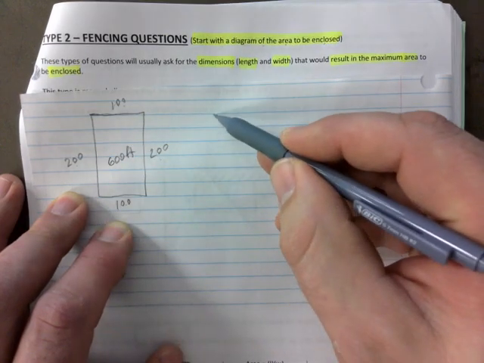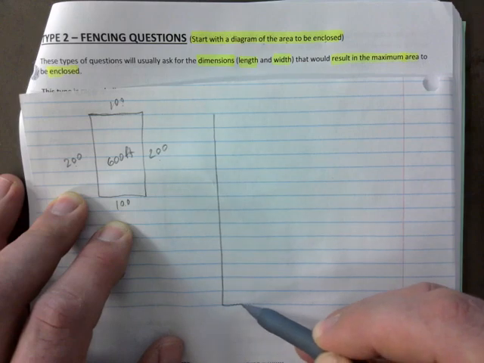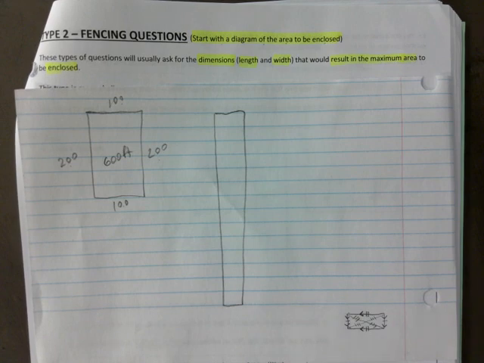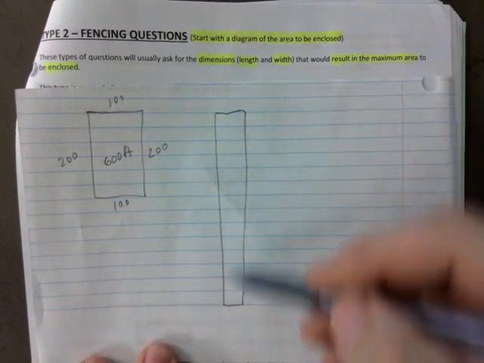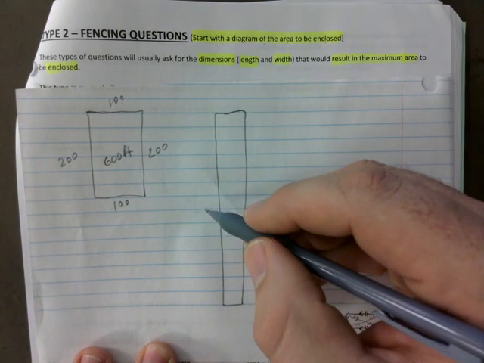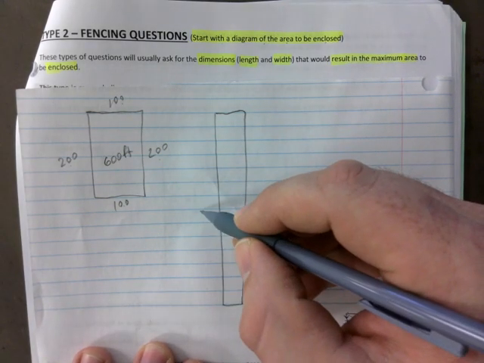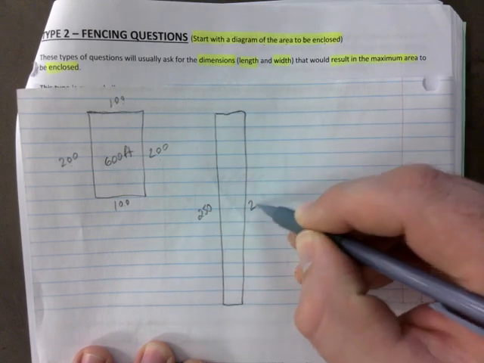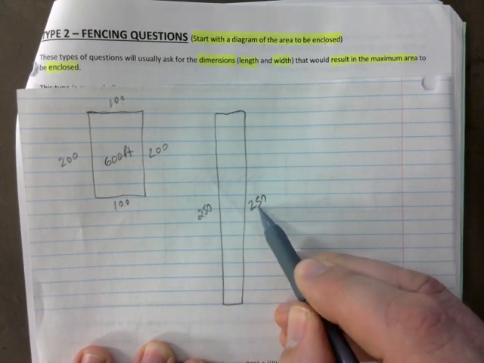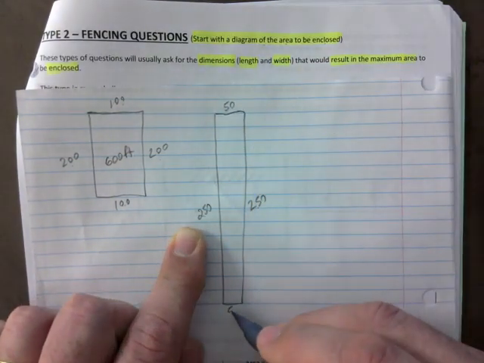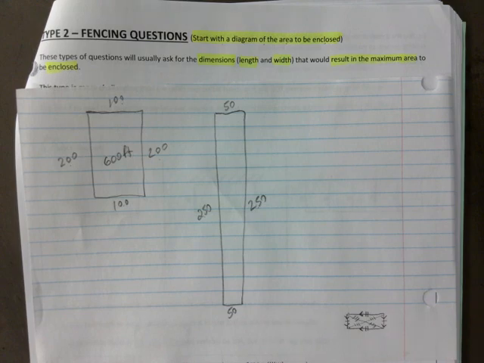But you could also make it different. If space is not an issue, you just have an amount of fencing available, you could do this, right? Let's say 600 feet, so this is 250, 250. That's already 500 feet. So you have 100 feet left to do the ends like that. So you can choose how you want to spread this out.